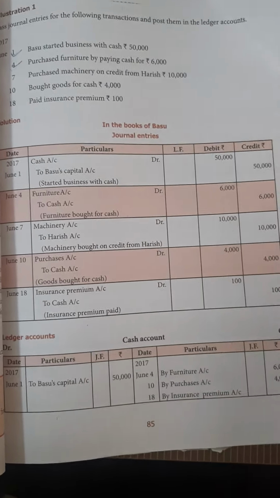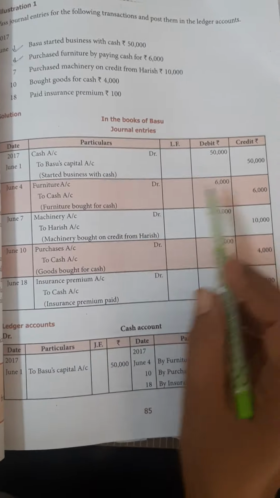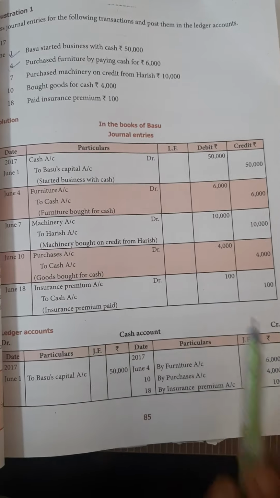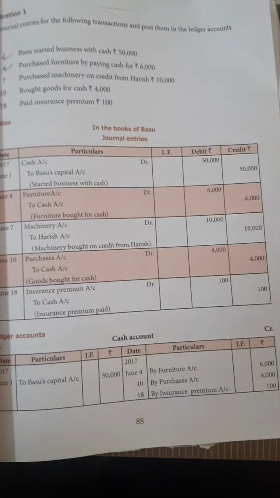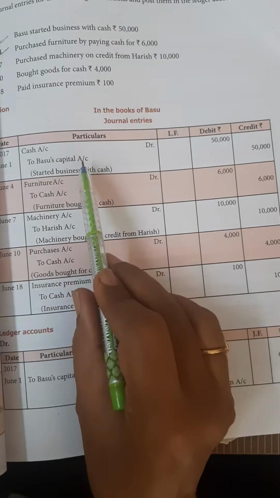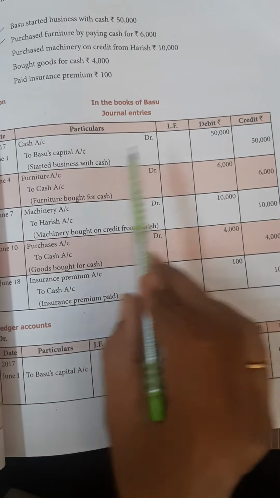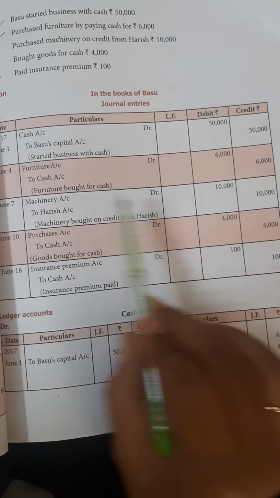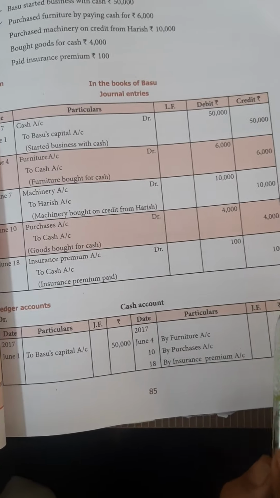This is the first step you have to concentrate on. So what is the first step? You will write the journal entry neatly. If they ask you to pass the journal entry and post it in the ledger, neatly you will write the journal entry with date, all these formats, narration, ledger folio, debit, credit, and finish it off.